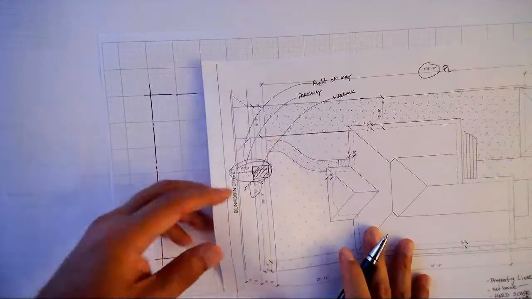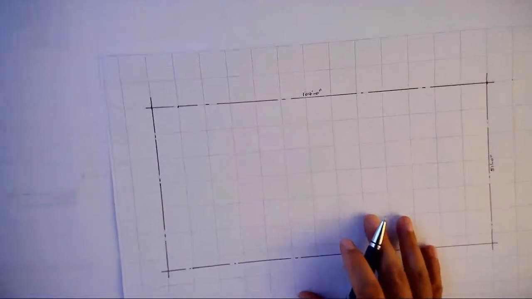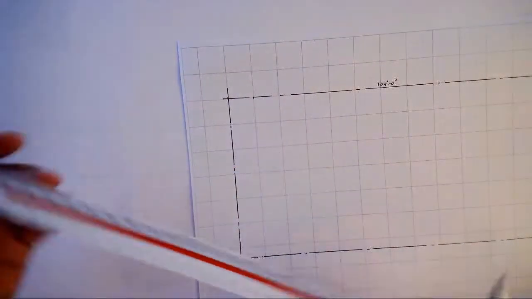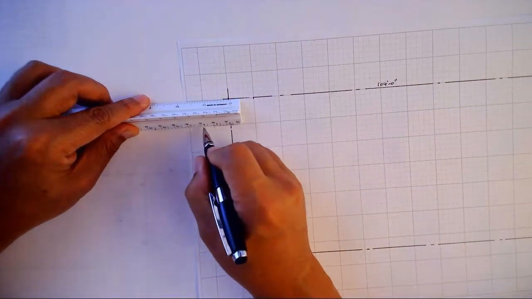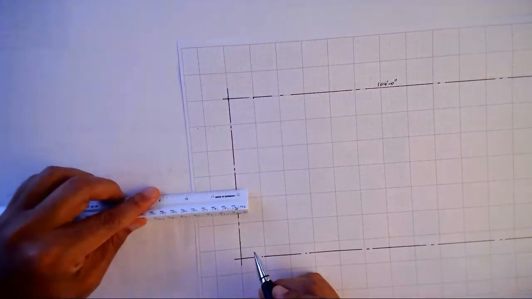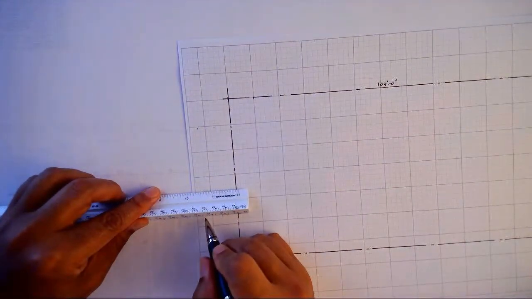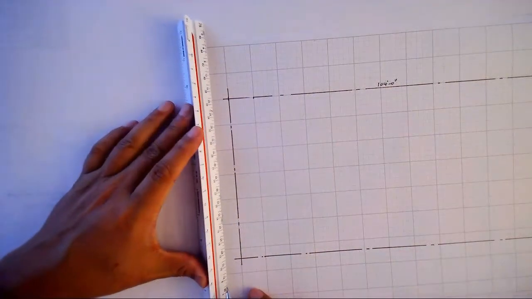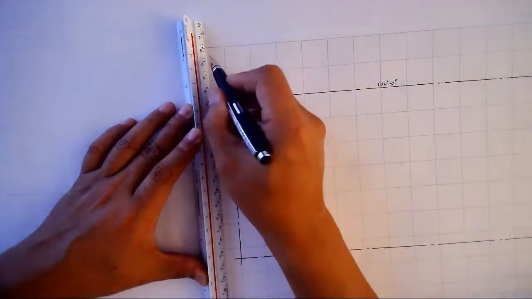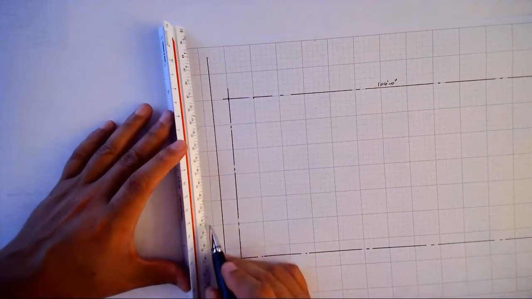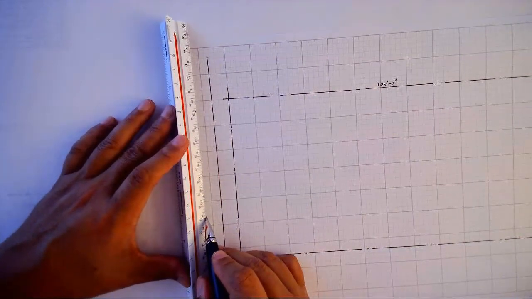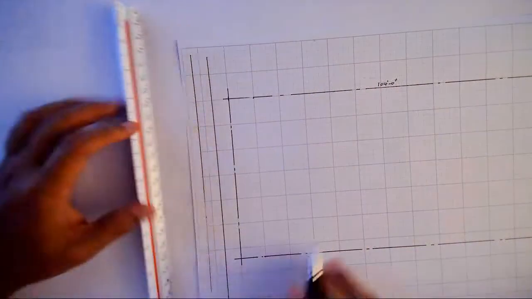So I'm just going to draw some sidewalk and a parkway at 5 feet wide. 5 and 8, 9, 10. Obviously the sidewalk just continues, so I'm going to overshoot my property line, and the parkway also continues further.